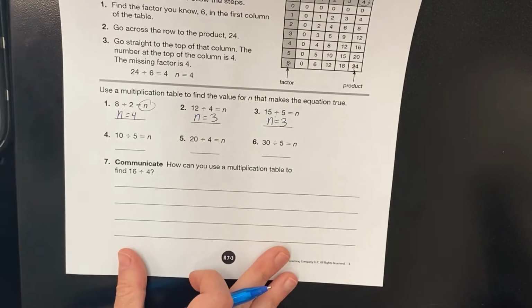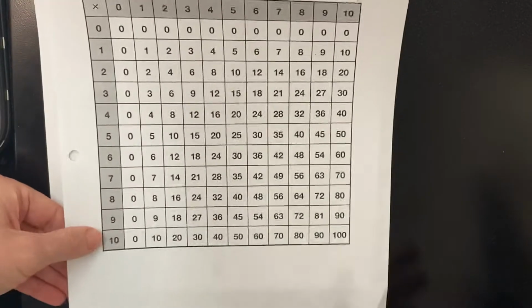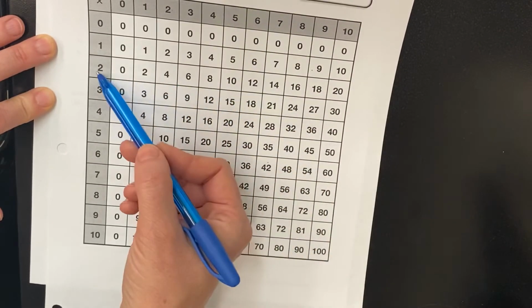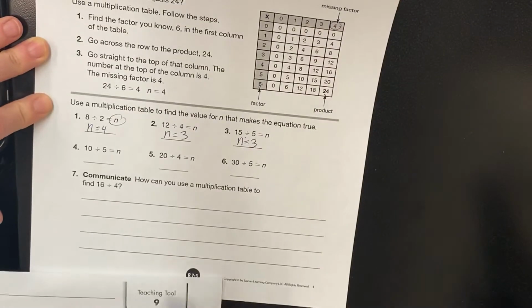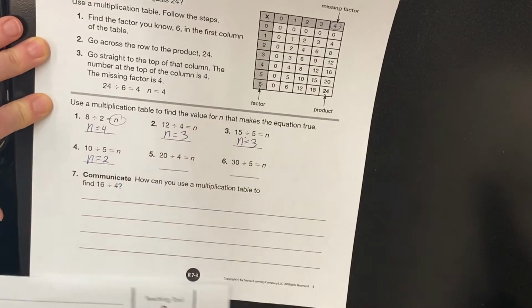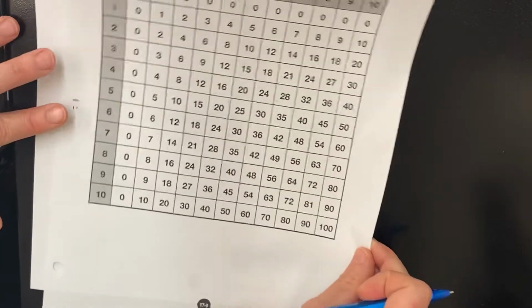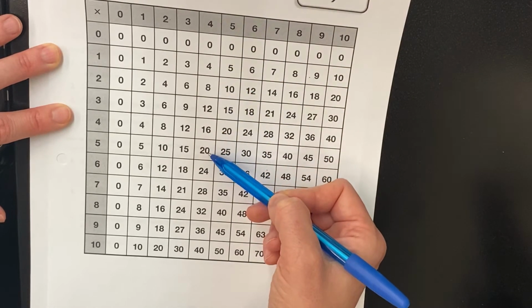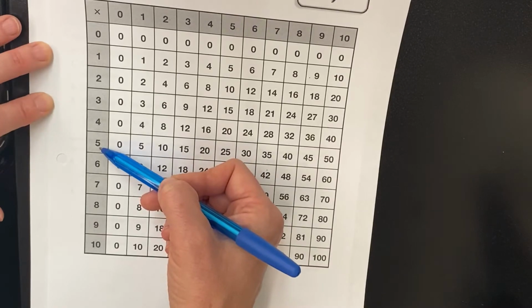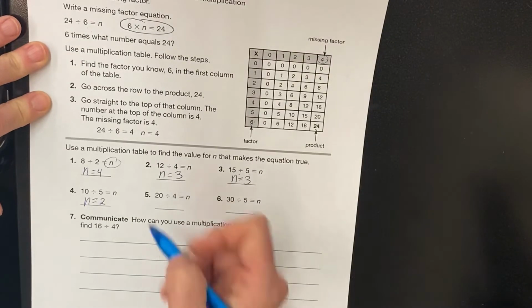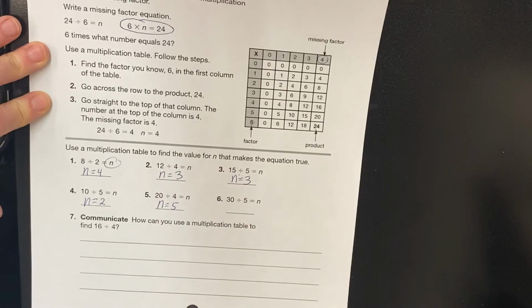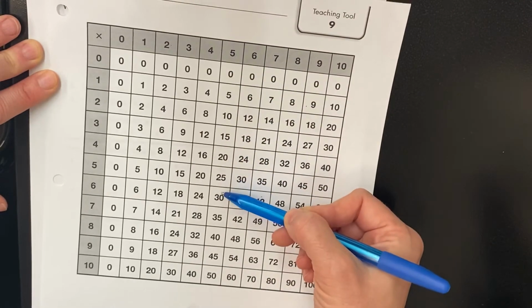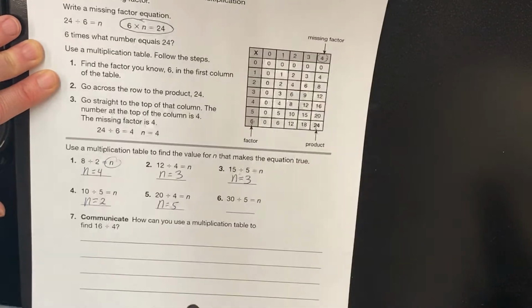Number 4, 10 divided by 5 equals n. 5 is our divisor. 10 is our dividend, go down to 10, and 2 is the quotient. 20 divided by 4. 4 is our divisor. Go all the way down to 20. It's our dividend. Go all the way over to 5, which is the quotient. 30 divided by 5. 5, go all the way down to 30. Go over. 6 is our quotient.